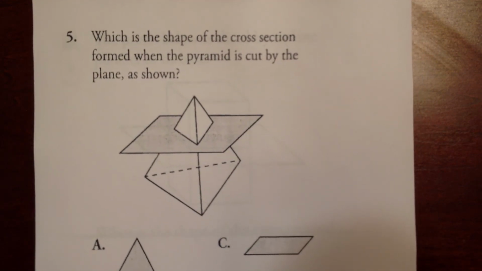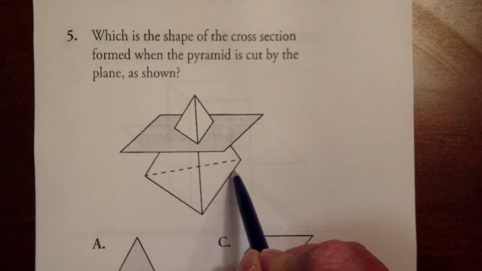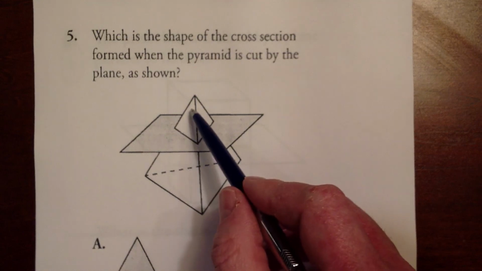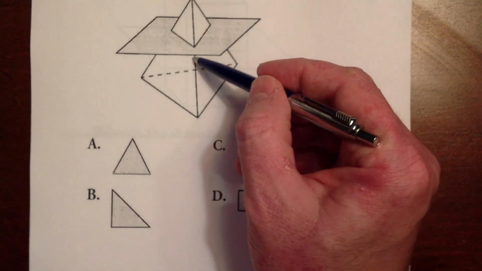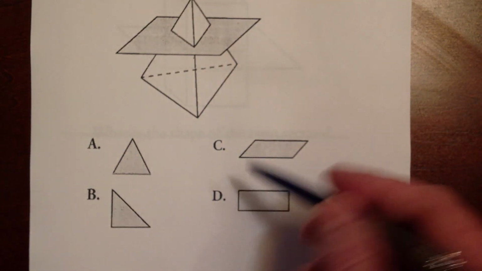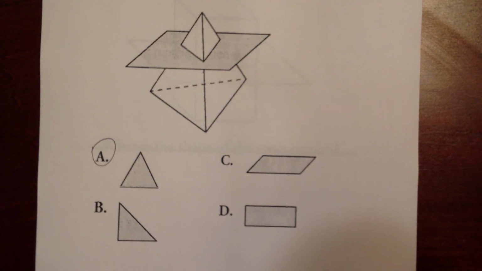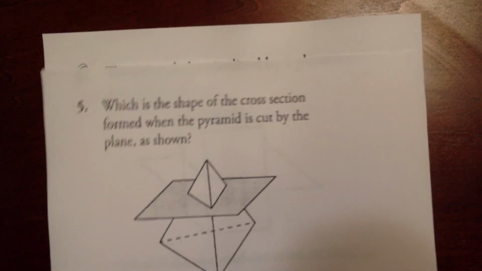Which is the shape of the cross section formed when the pyramid is cut by the plane shown? We have to be very careful because this is a different type of pyramid here. It's only got a base of 3 points. So therefore we're going to come up with a triangle here. If it were a pyramid with 4 points, it would be a square or a rectangle. But in this case, we're going to be dealing with a triangle. So we've got to pay very close attention to the dotted lines. This gives us an idea of the shape of the three-dimensional figure.